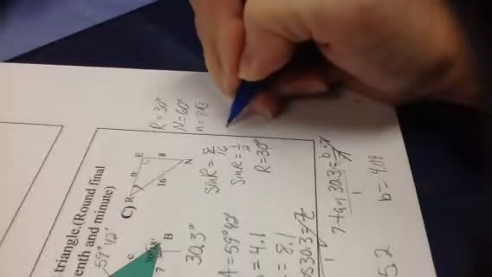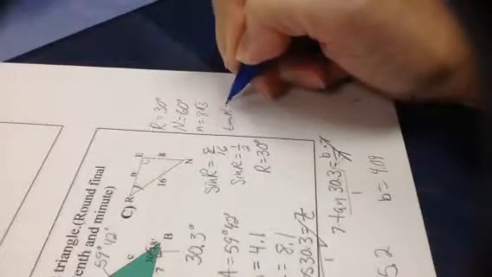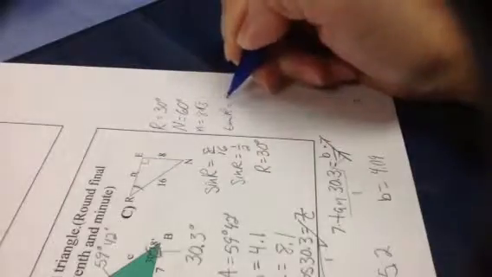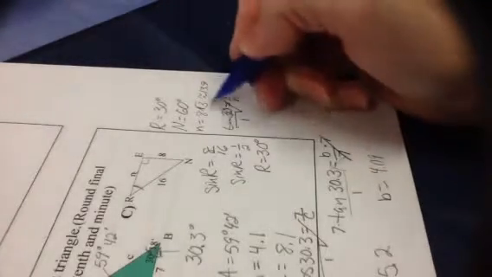Or we could set up like the tangent. We could do the tangent of R equals 8 over n. Do your check mark. 8 times 1 divided by the tangent of 30. So 8 divided by the tangent of 30. And you get 13.85 or 13.9. And if you do 8 times the square root of 3, you see that that's also the same exact answer. So you can see there's a couple different ways to get that.